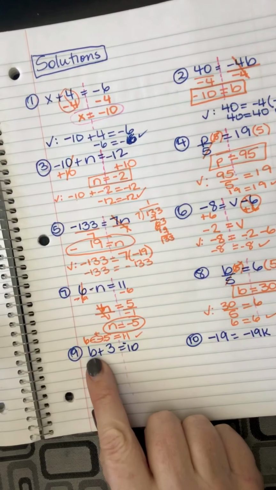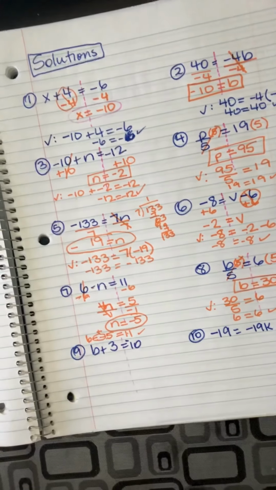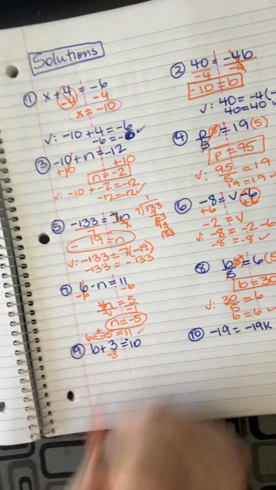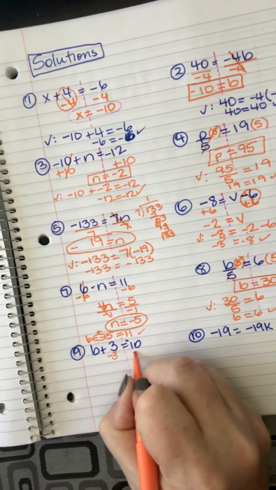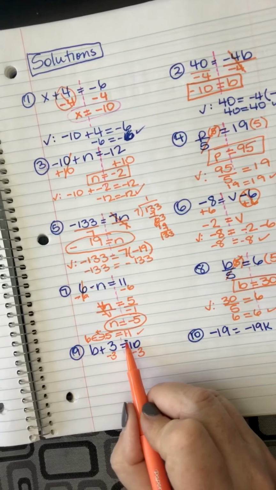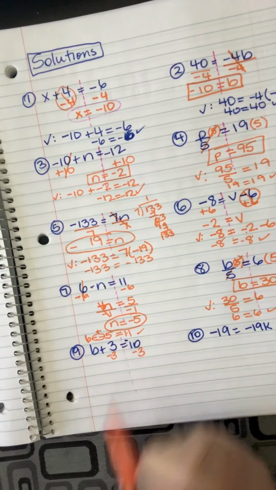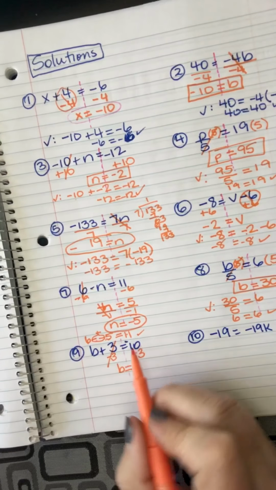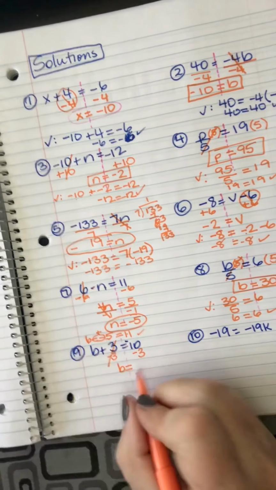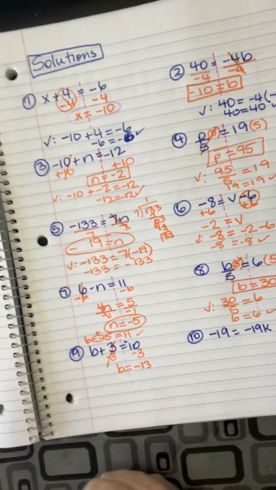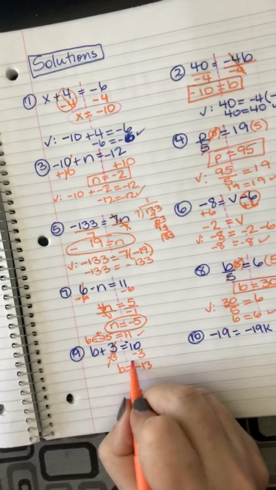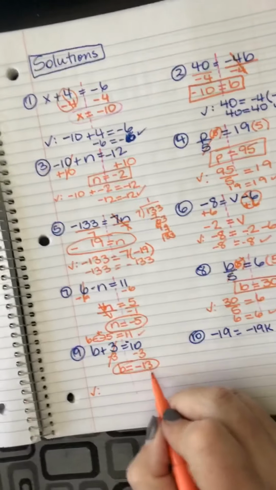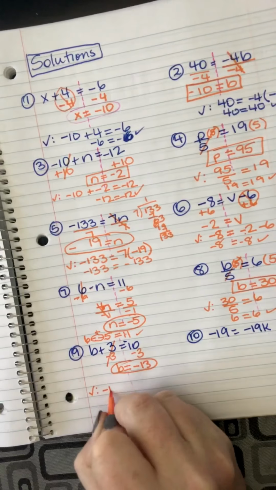Here's my variable. It's b. It's being added to 3. So the opposite is subtracting 3. If you do it to one side, you have to do it to the other. Now careful on this one, I had forgotten my negative, so I tried to tuck it up there. So this goes away, leaving b. And on the right side, I have negative 10 minus 3 is negative 13. I'm going more negative. Circle the answer, the check, take that and plug it back in.